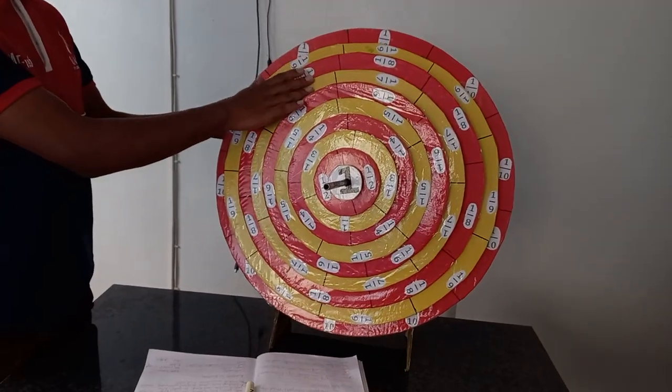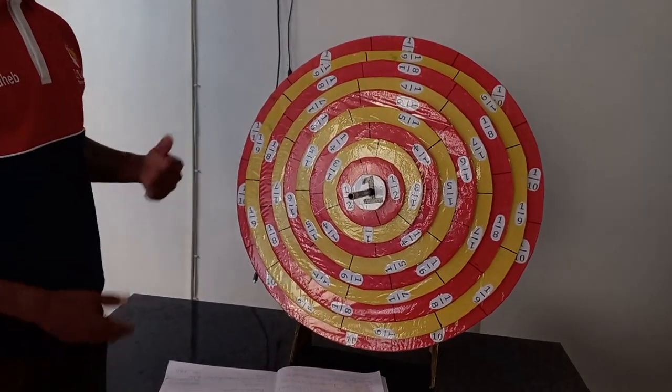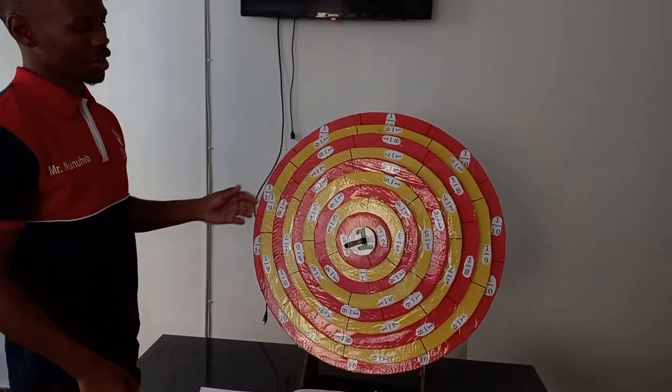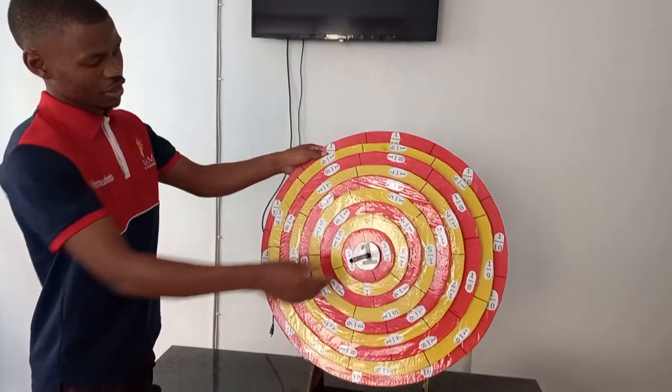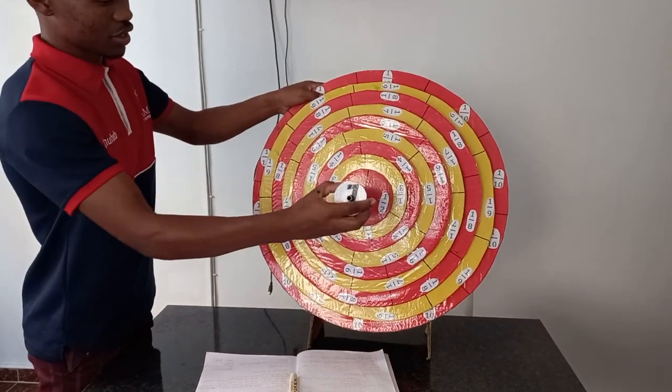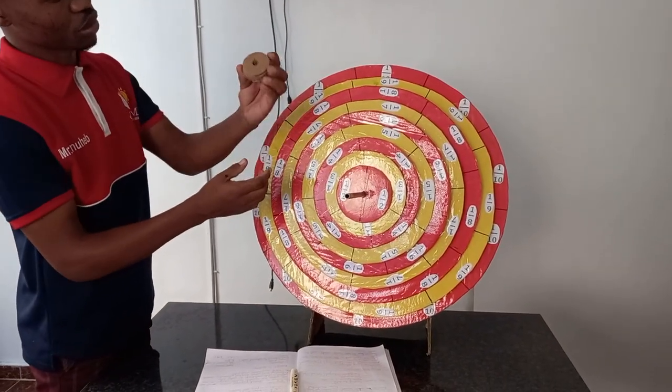Before I start off on how to use this wheel, let me first give you a description of how we made it. Simply, as you see, it is made with simple boxes.